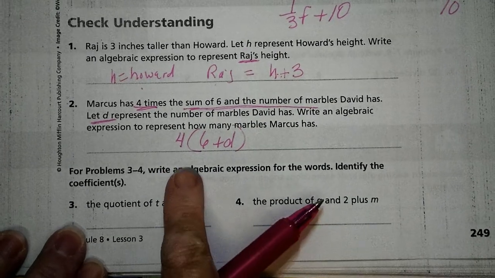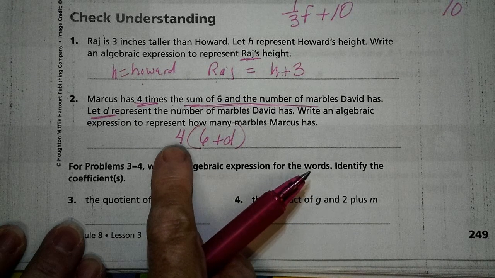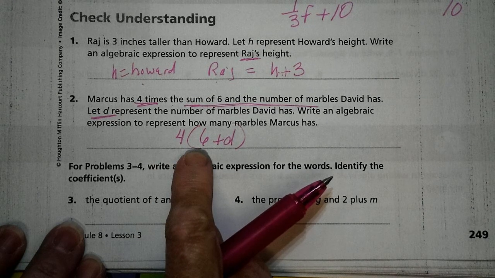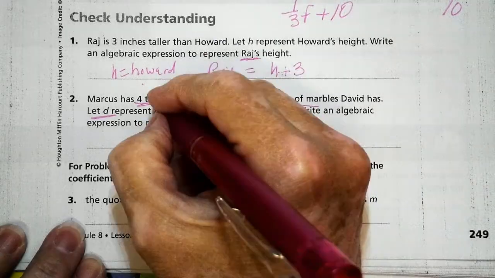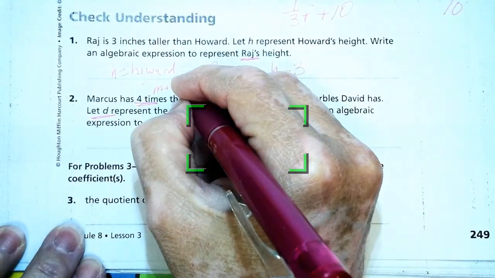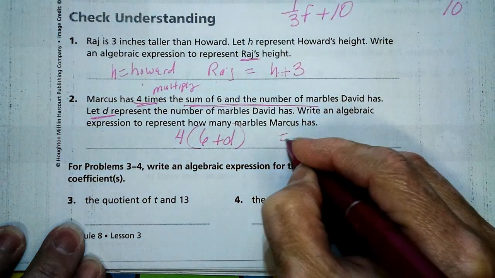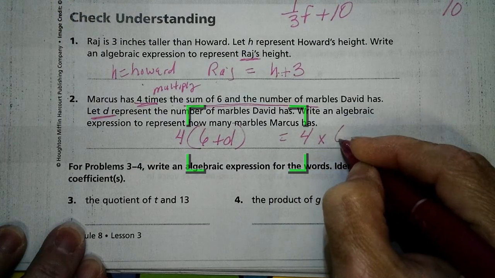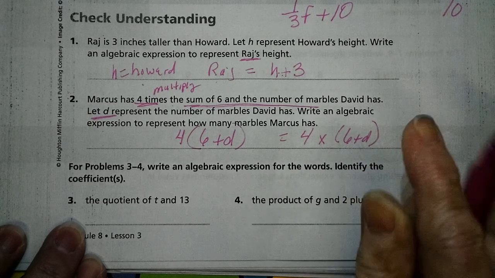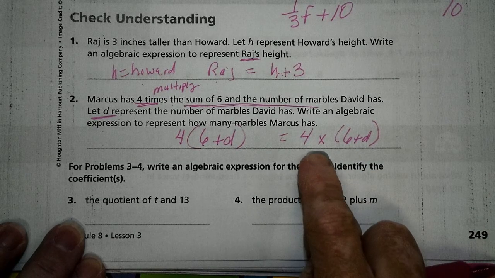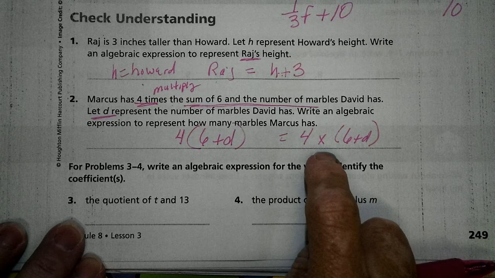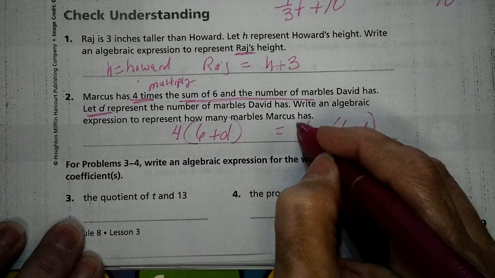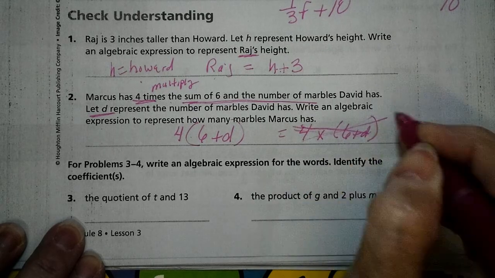Because I know we didn't discuss a problem like this. So anytime there's a number on the outside of parentheses, we know it means times or multiply. Because if we did it like this, right, what does that multiplication symbol look like? Looks like a variable, right? So it's better to write it that way. So this is not the right way. Okay?